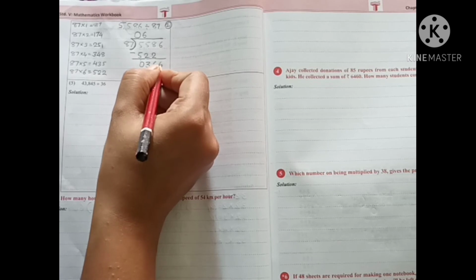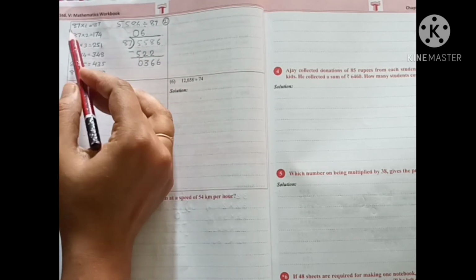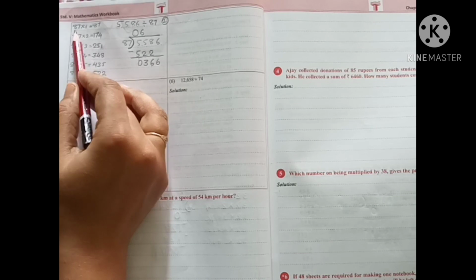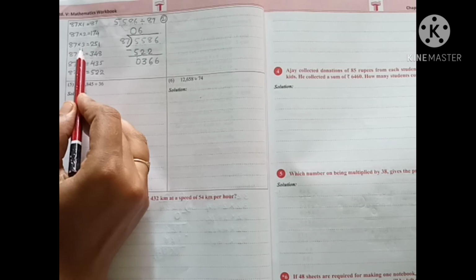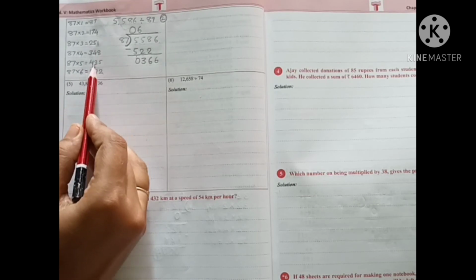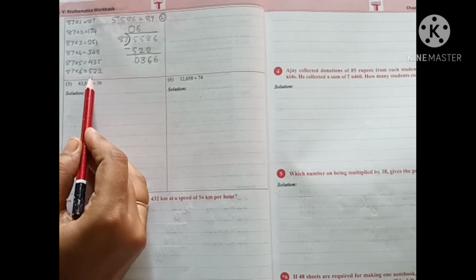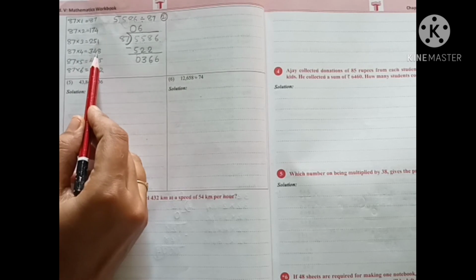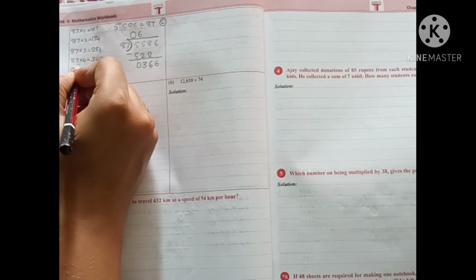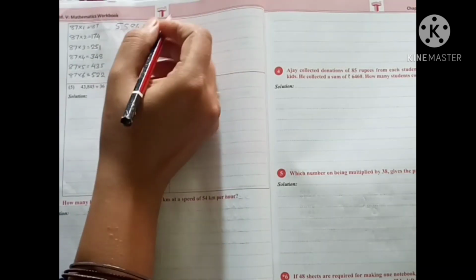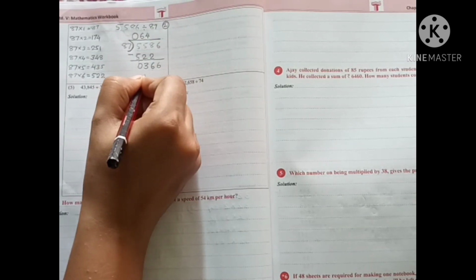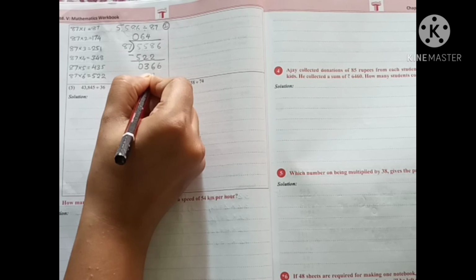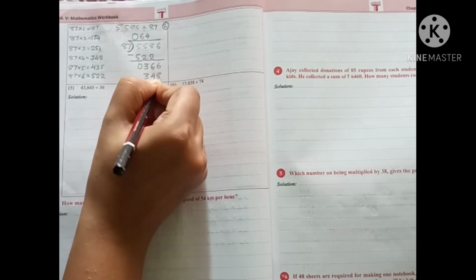So student, look at the table. 87 fours are 348. So write 4 in the quotient, and write 348 here.